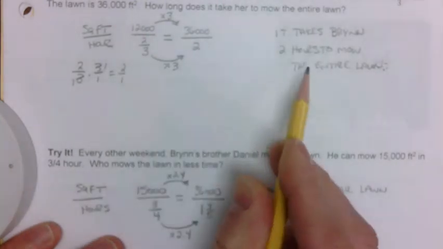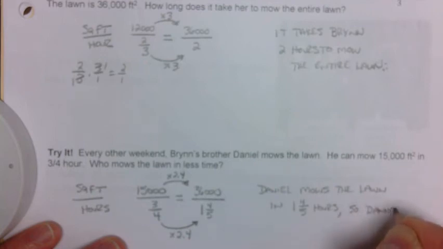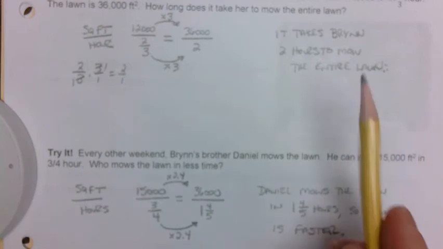Bryn, remember, took 2 hours to mow the lawn. That means Daniel is faster. Okay, Daniel is faster than Bryn. Daniel takes 1 4/5 hours, while Bryn took 2 hours to mow the lawn.